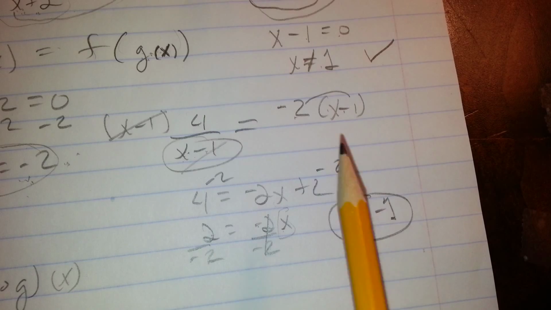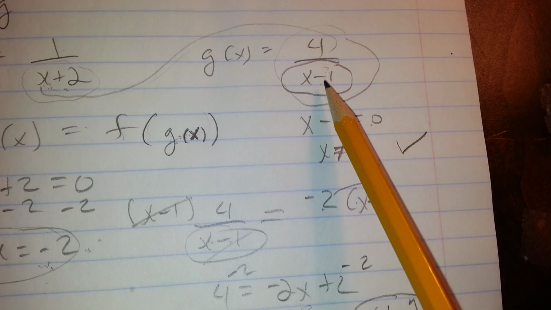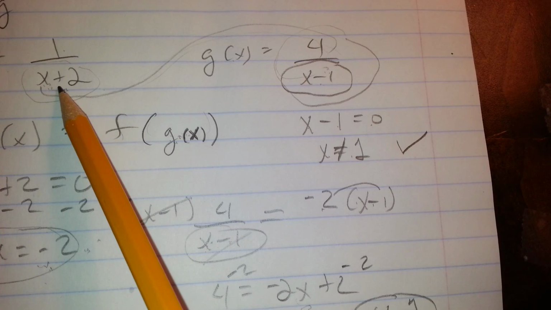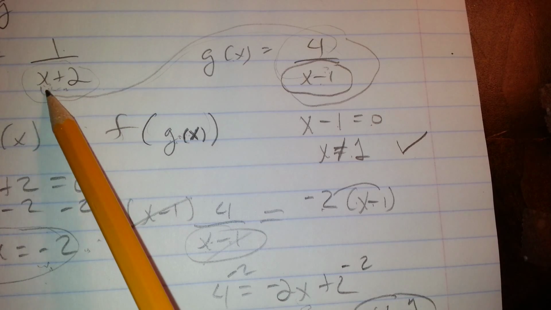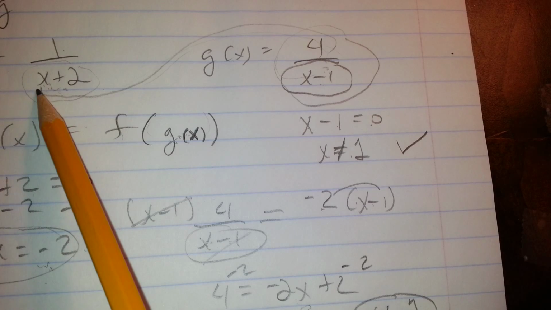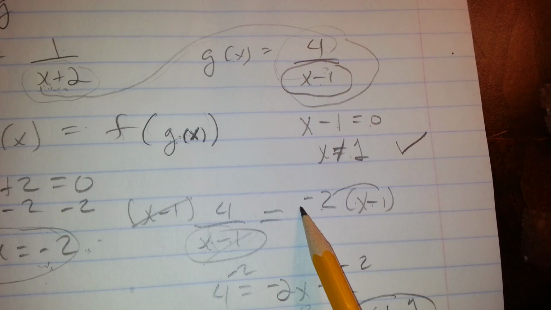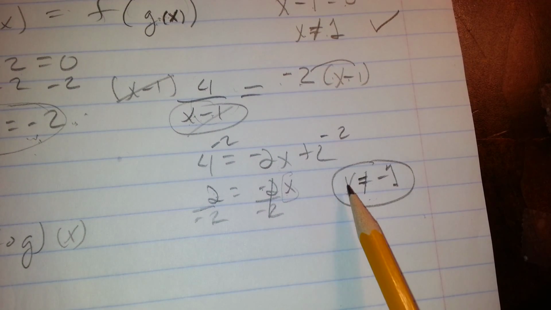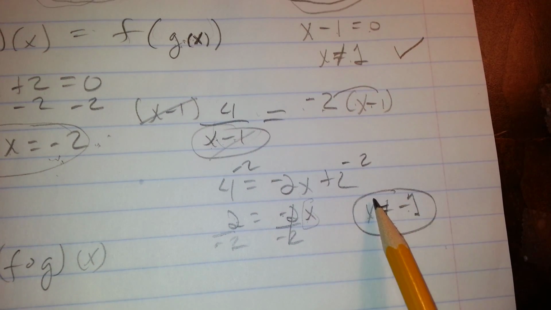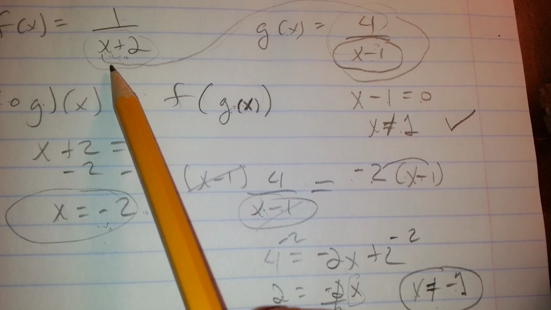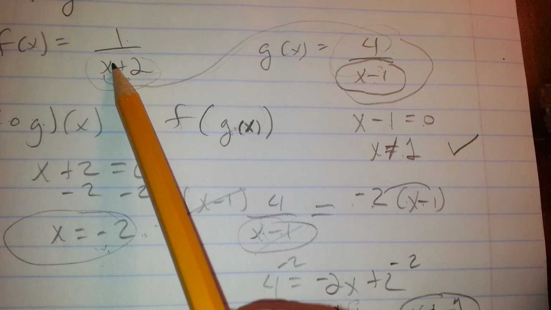So now, like I said, what do we do? We looked at what output, which is going to be the input here, cannot happen. Well, we don't want this output to be negative 2 because negative 2 plus 2 is 0. So we set this whole equation to negative 2 and solve for x. If x is negative 1, we get an output of negative 2, which creates this being 0.